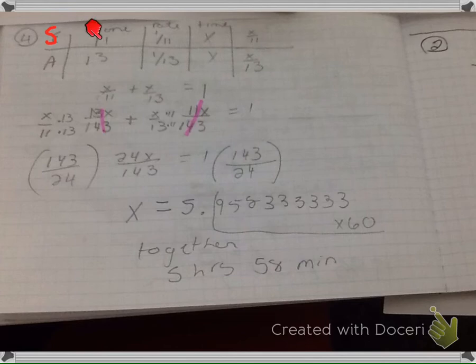So, if we know the alone, we can find the rate, 1 over 11. If we know the alone, we can find the rate. The time it takes them to do the job together, that's what we're trying to find, so that's my unknown, x. And if I multiply 1/11 times x, I should get x over 11. And if I multiply 1/13 times x, I should get x over 13. These two always have to add up to 1. Always, always, always. So here's my equation. X over 11 plus x over 13 is equal to 1.